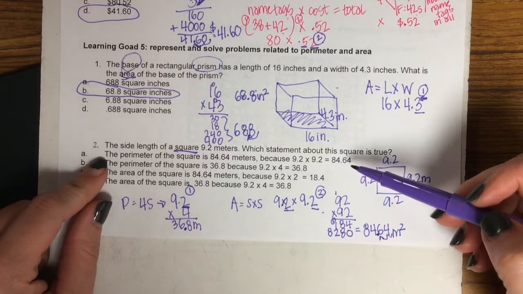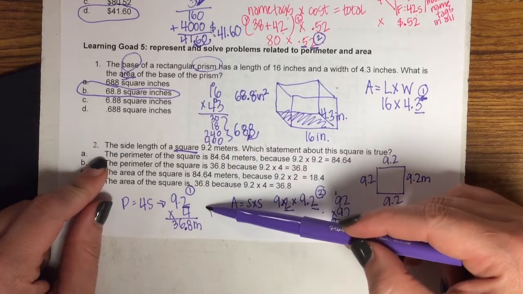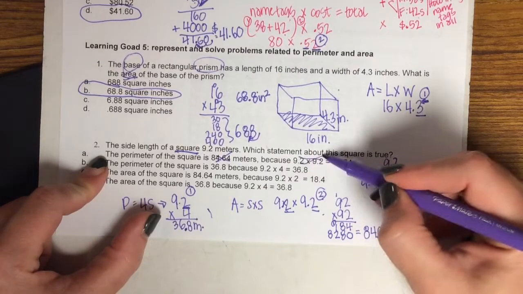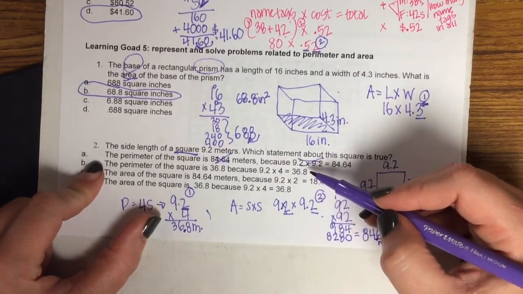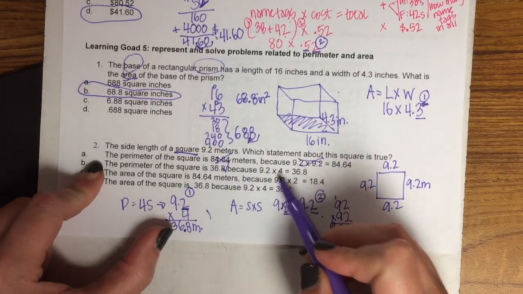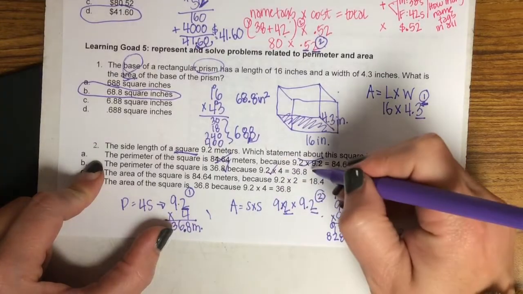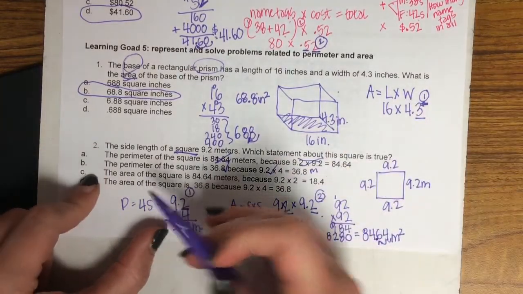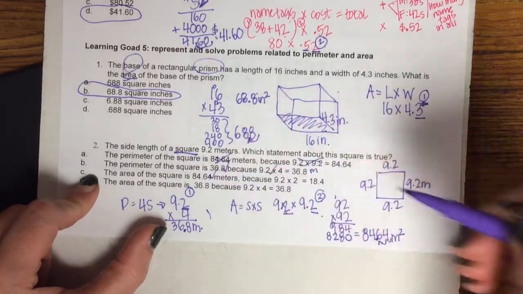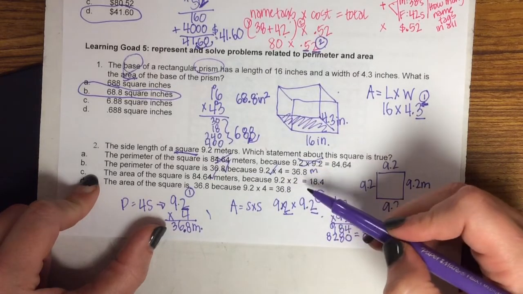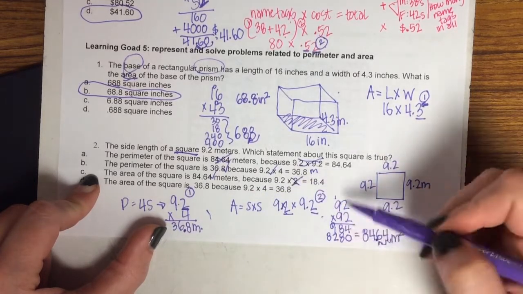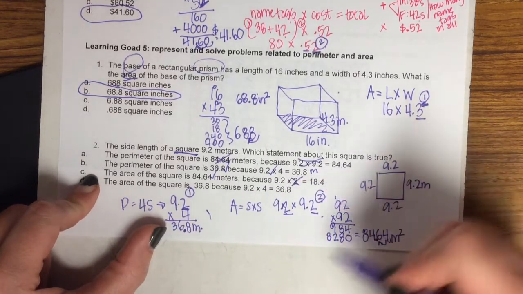The perimeter of the square is 84 64 hundredths. I'm going to look at my work. That is a no. That does not work because that is not what I did. So I move on. The perimeter of this square is 36 8/10. That's true because 9 2/10 times 4. That's exactly what I did. So this is a maybe. I move to the next one: the area of the square is 84 64 meters. That's true because 9 2/10 times 2 is 18 4/10. Well, those don't even match, and that's not what I did, so that's false, so that's out.